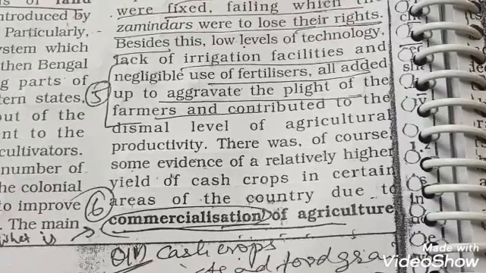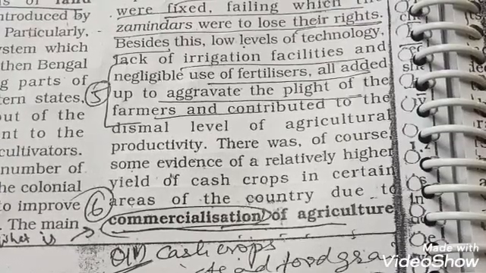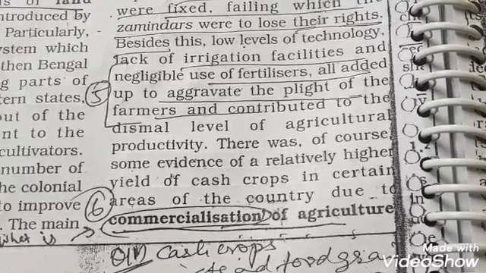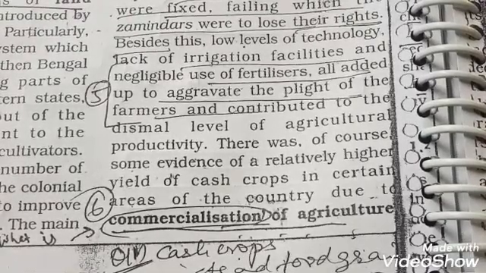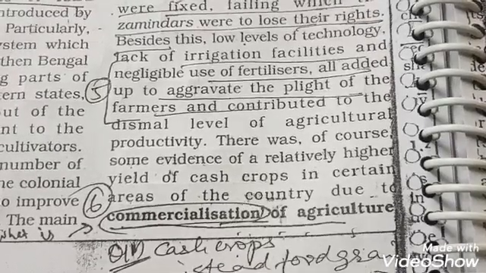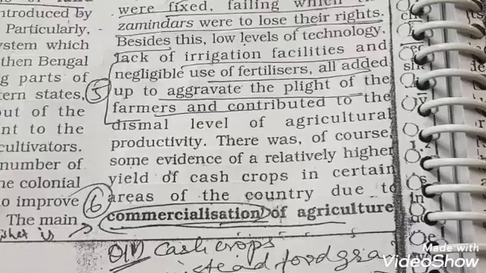What do you mean by commercialization of agriculture? पहले तो सस्टेन इकोनॉमी होती थी. उसमें क्या होता था कि जो भी कुछ फार्मर्स ने प्रोड्यूस किया वो अपने पास रखते थे. लेकिन अब ब्रिटिशर्स ने क्या किया? दे वेंट इन फॉर कमर्शलाइजेशन. कमर्शलाइजेशन में दो चीजें होगी. एक, दे स्टार्टेड प्रोड्यूसिंग कैश क्रॉप्स.